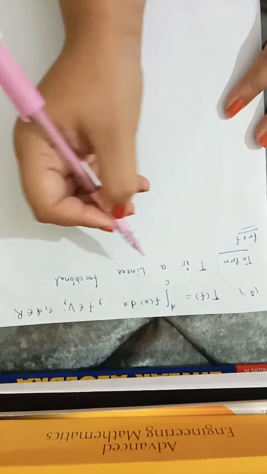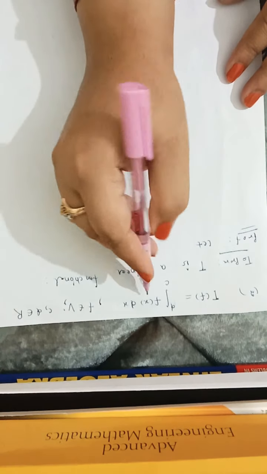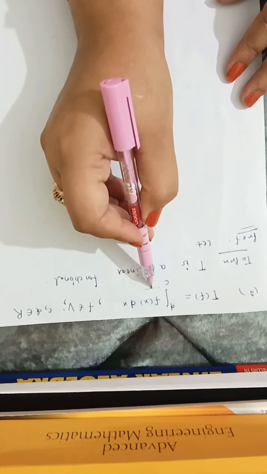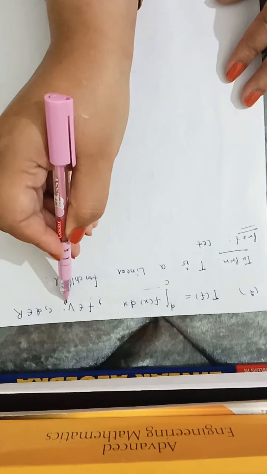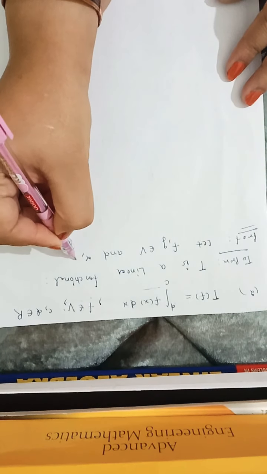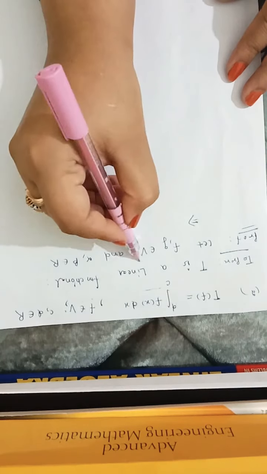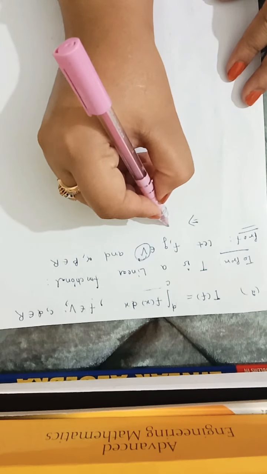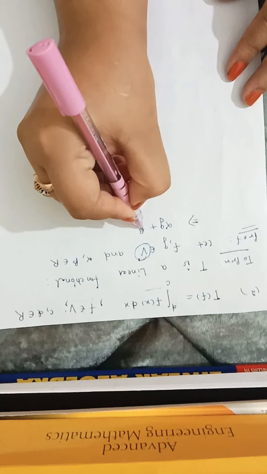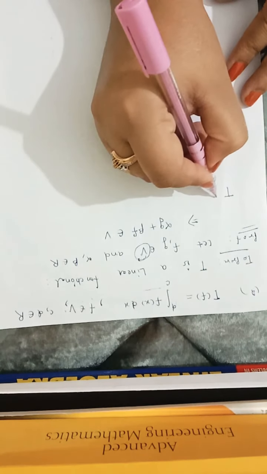First of all, we have to take two elements from the vector space. Here we are talking about functions. That's why I am taking two functions, f and g belonging to V, and two scalars, alpha and beta belonging to field R. This implies, because V is a vector space, according to the definition of vector space, alpha g plus beta f belongs to V. Clear? Now, apply the transformation.